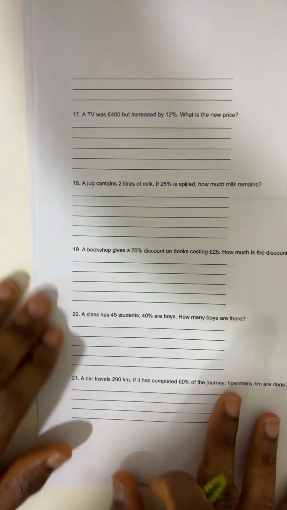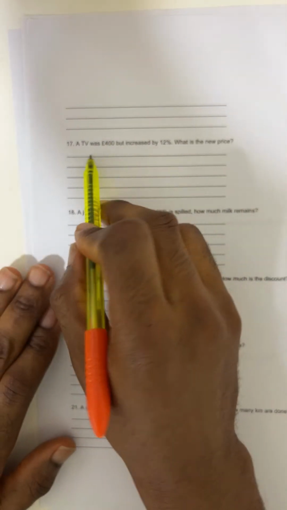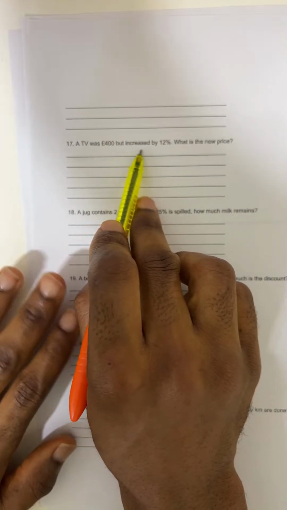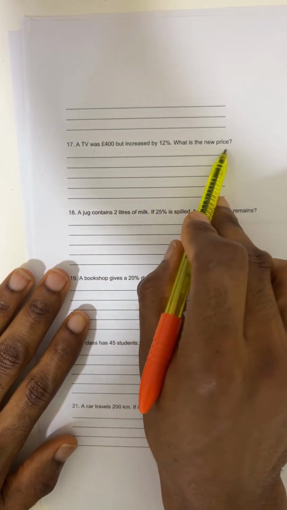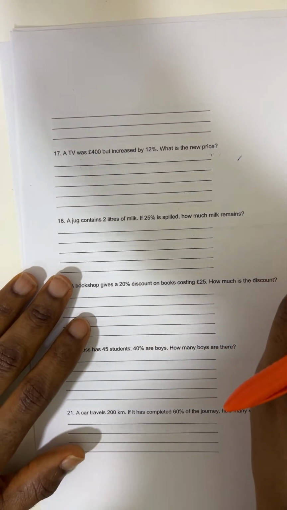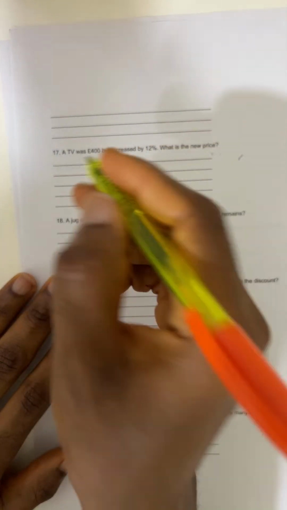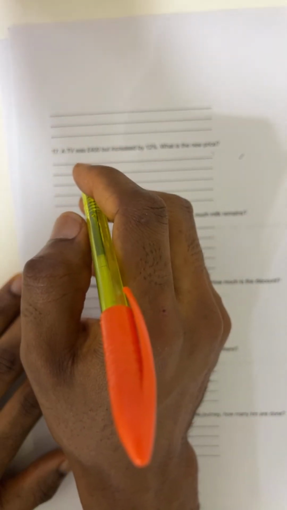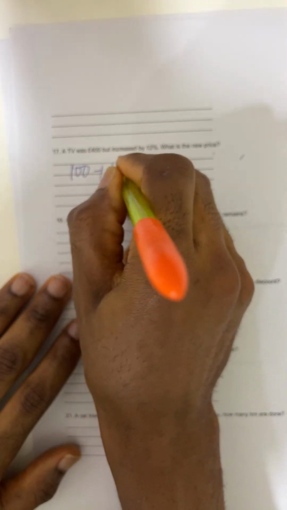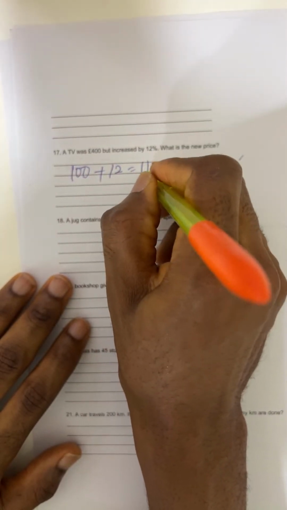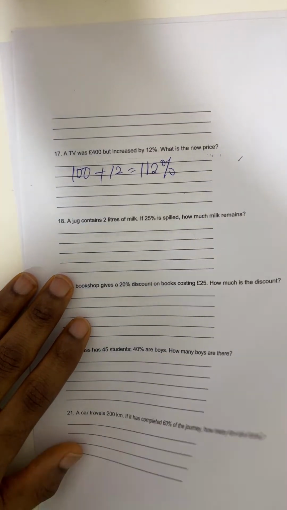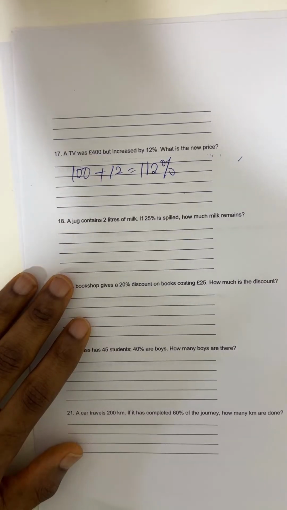Okay, so the next one is a TV. A TV was £400 but increased by 12%. What's the new price? Since the price actually increased, it is very, very simple. You now have it to be 100 plus 12% increment, and that's 112%. Okay? That's the price they are selling it at.